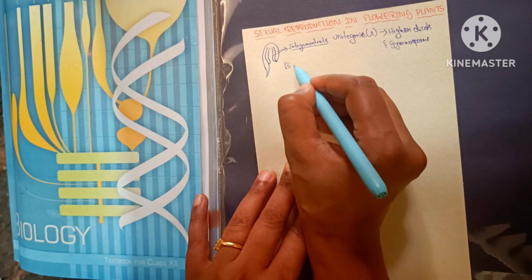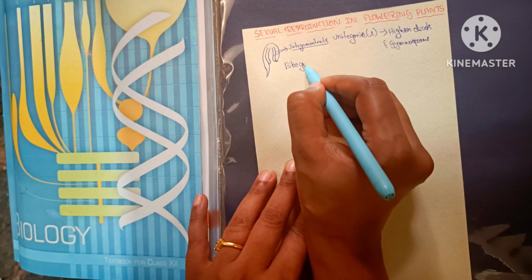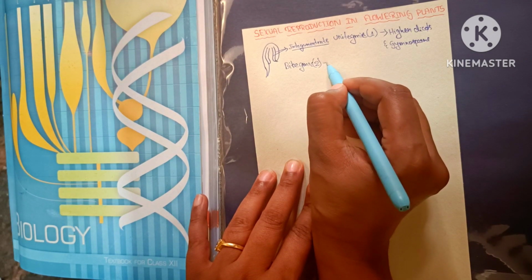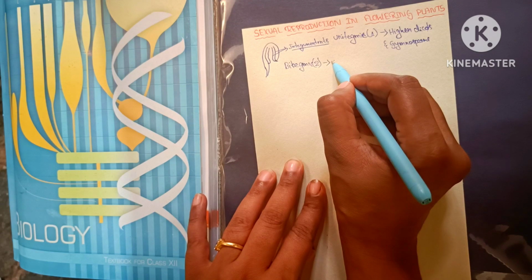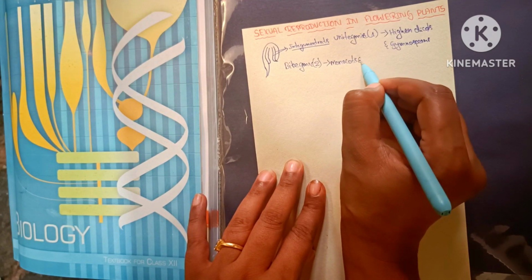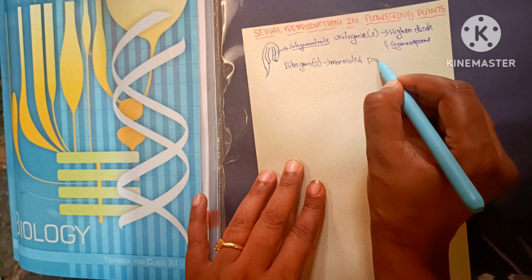Ovule is said to be bitegmic, which means it consists of two integuments. As we discussed, it is in the case of monocots and primitive dicots.